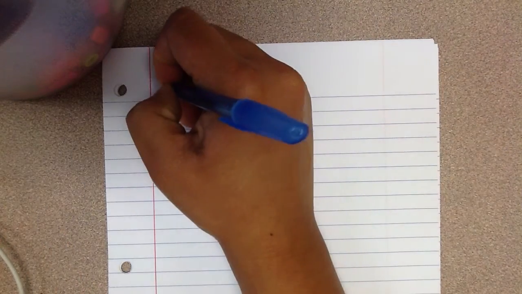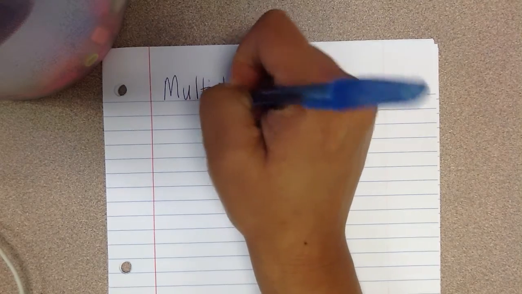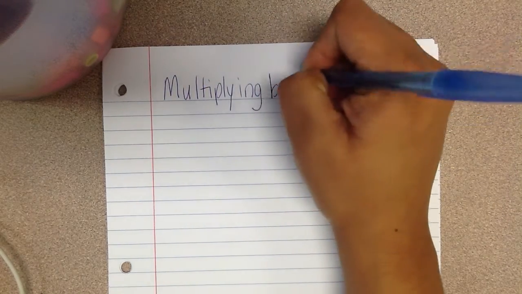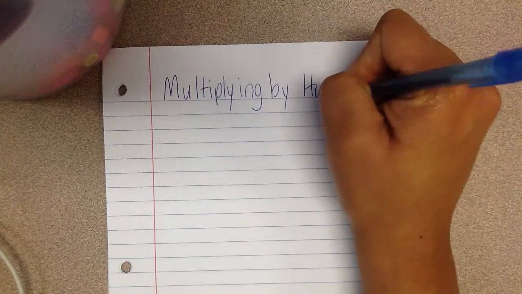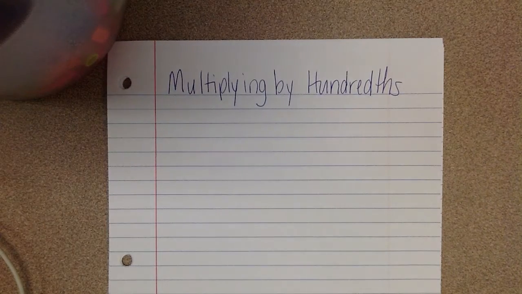Okay, so what you want to write on your table of contents or at the top of your page in your math notebook is multiplying by hundredths.